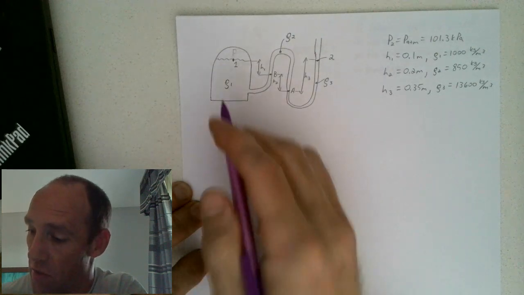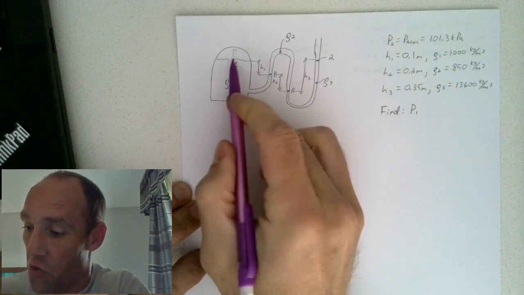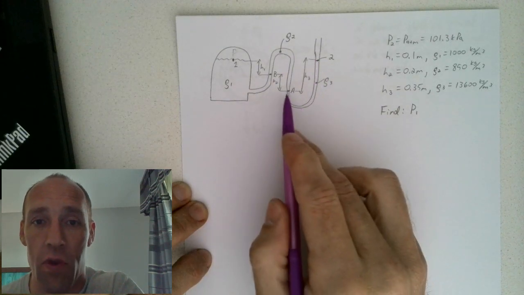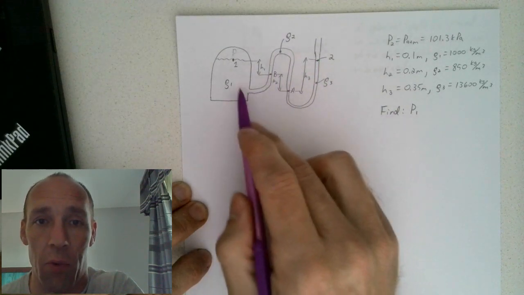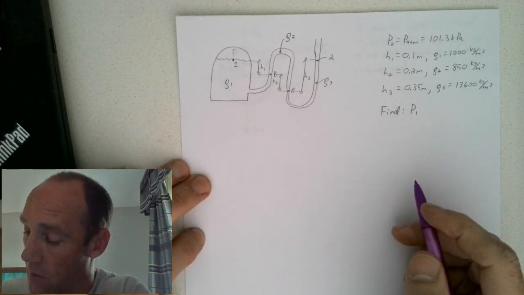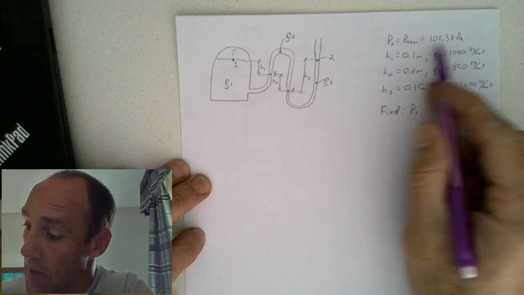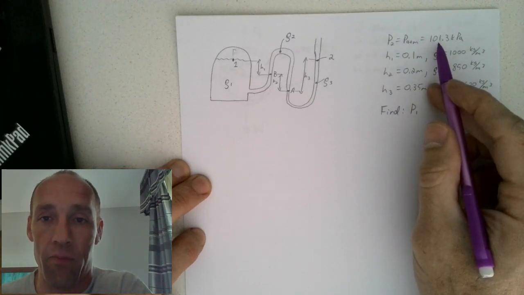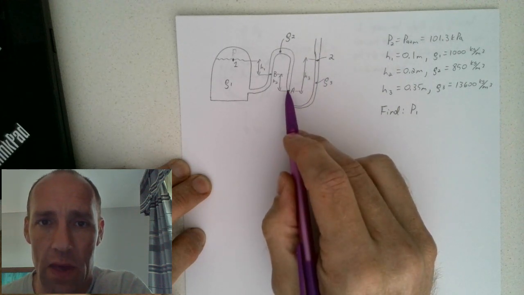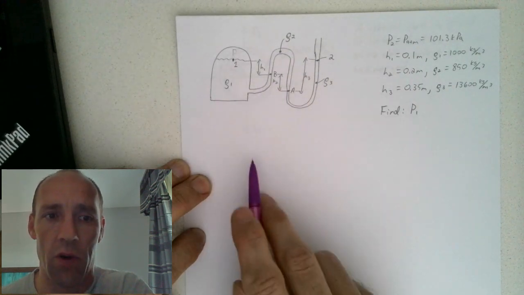All right, and the question is: find the pressure in the tank. What we have here is kind of three separate manometer problems, but run in series, and we're going to use that to our advantage. That's how we're going to solve this problem. We're given P2, which is just standard atmospheric pressure. So we're going to go down the chain and find the pressure at point A, then the pressure at point B, and then finally the pressure at point 1.